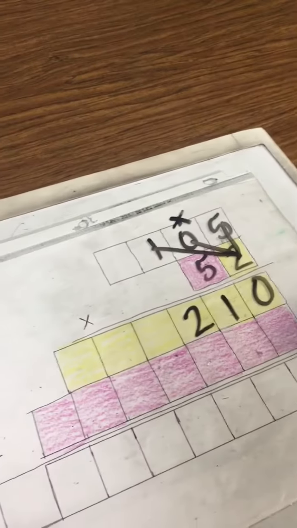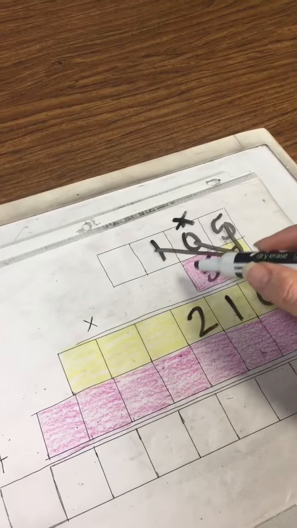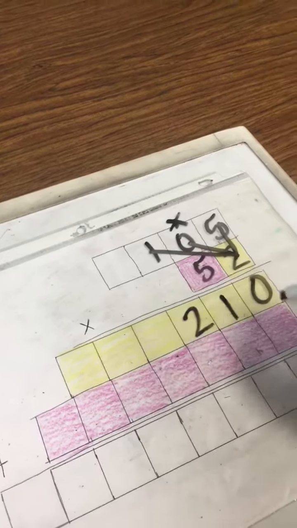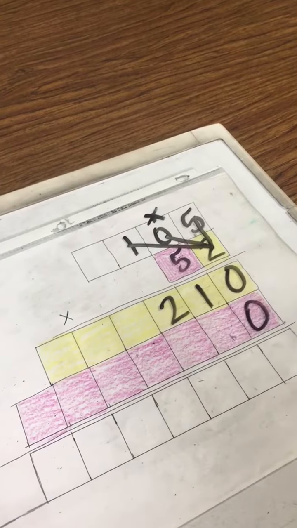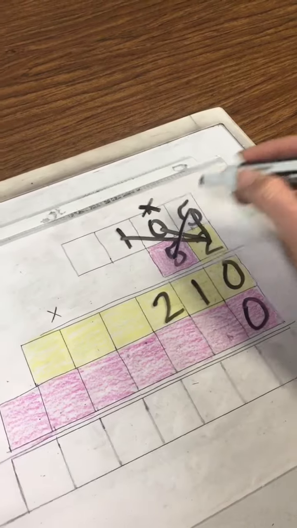Now, remember we talked about this today, before we can multiply the tens place, because this is actually 50. It's not just a 5. We have to make sure that we start with a 0. Now we're ready. So now we're going to do 5 times 5 is 25.